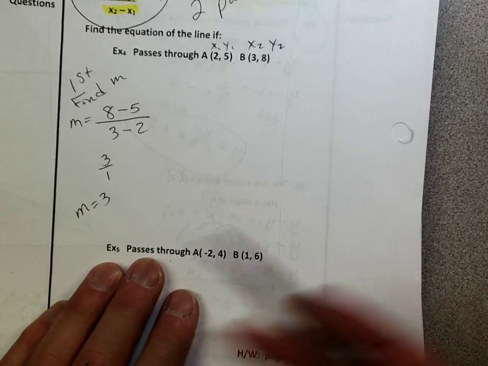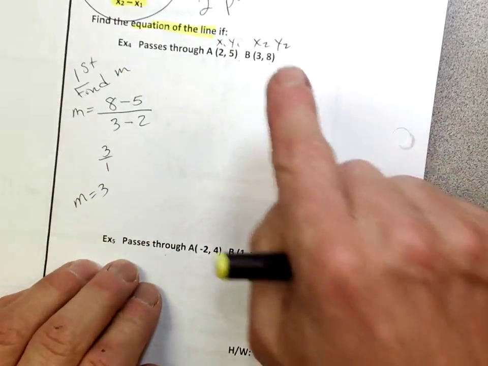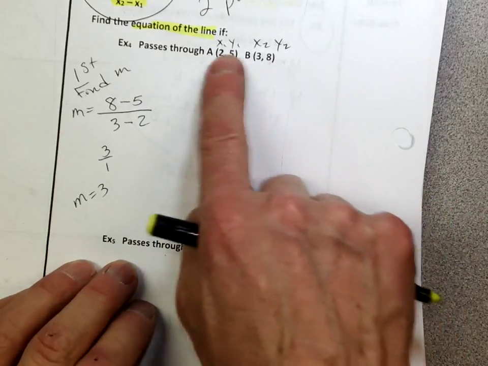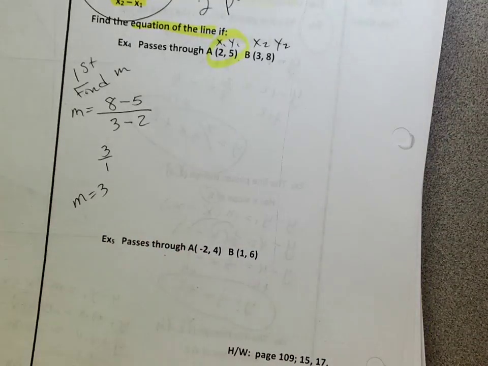Okay, now, if we have to find the equation of the line, we've got a point and a slope. You can use either point. We just need one point. I normally just use the first one because it's smaller numbers.